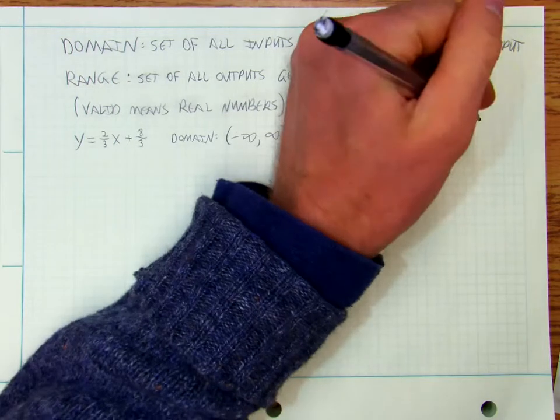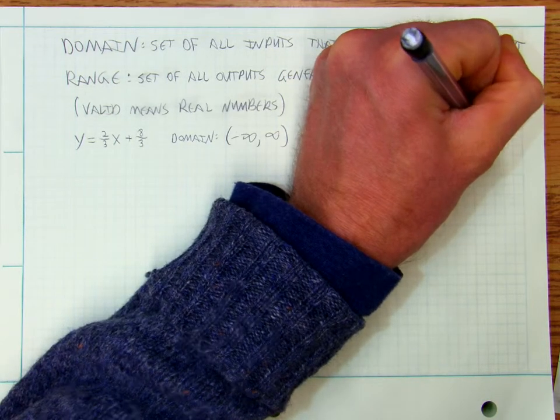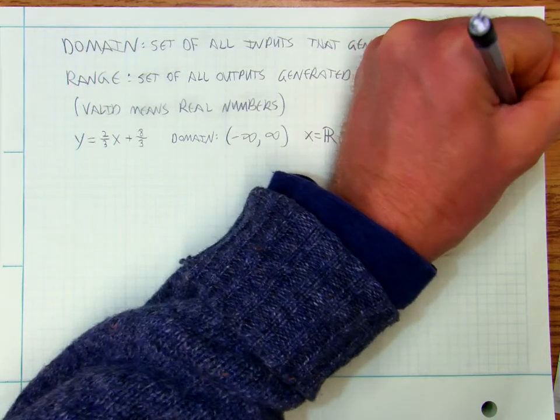Or I could say -infinity is less than x is less than infinity.